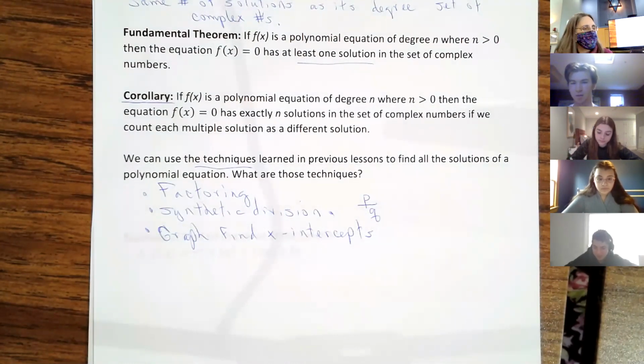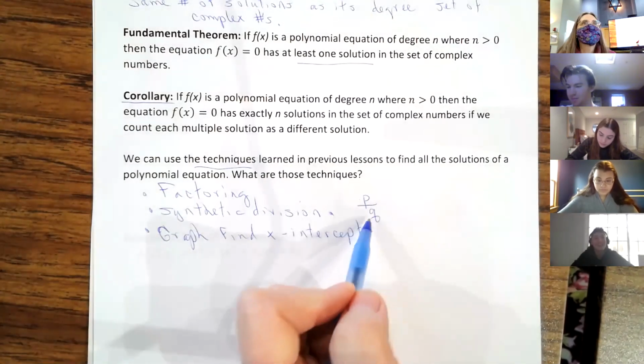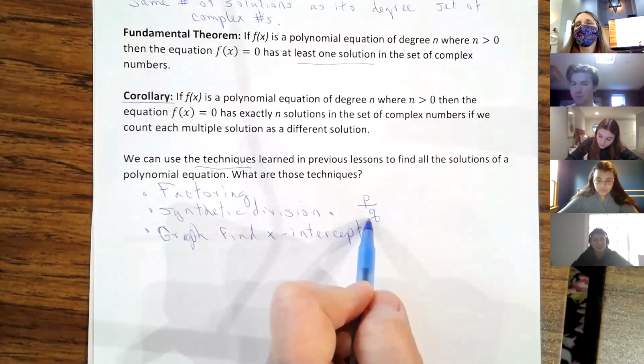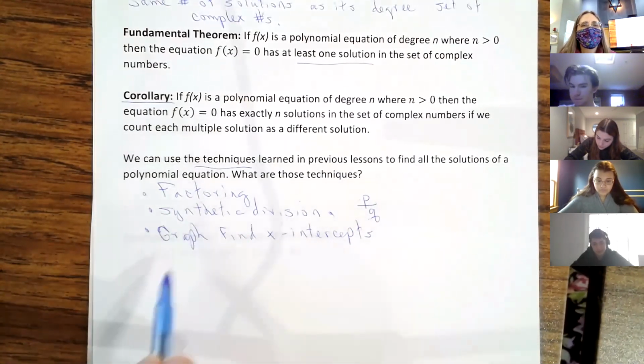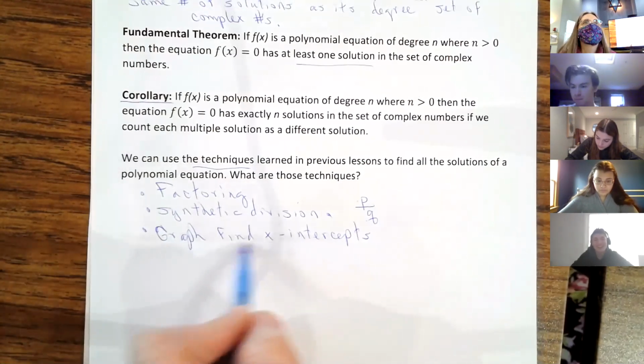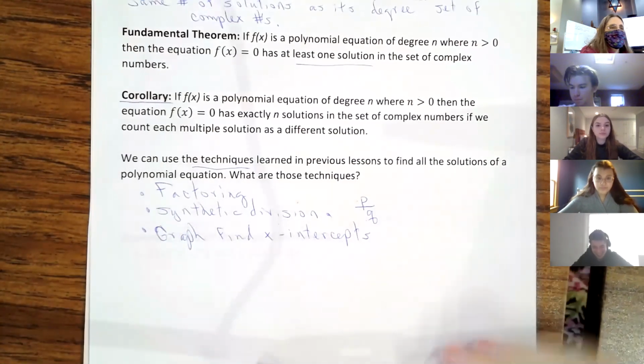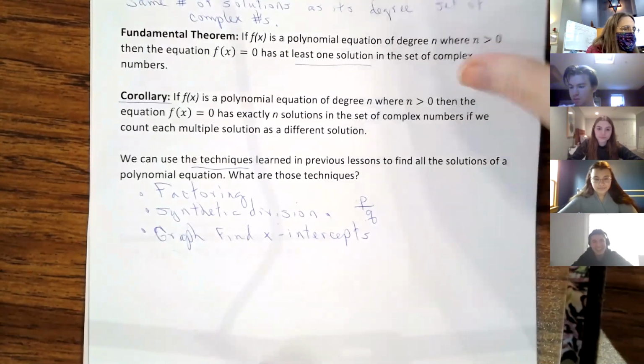It's the constant term divided by the what's it called? It's the something of the first term. It's the leading coefficient. So factors of the constant term divided by factors of the leading coefficient. That helps us figure out what to use in our synthetic division. It helps us take a look at our graph to know where things are. So those are things to just help us with that.